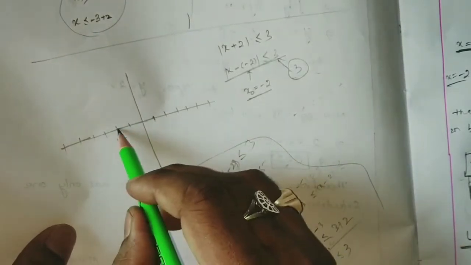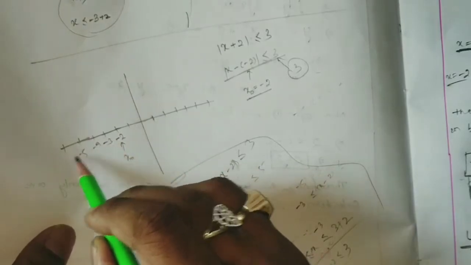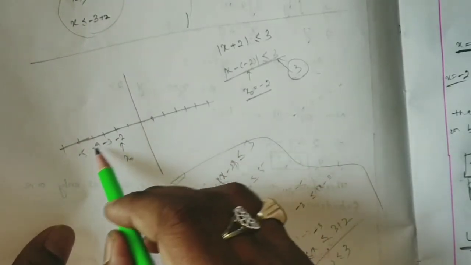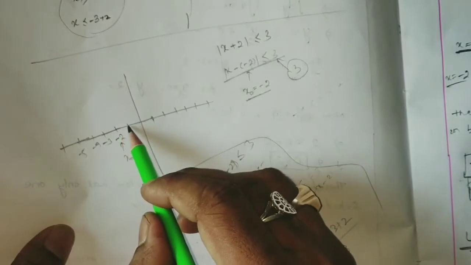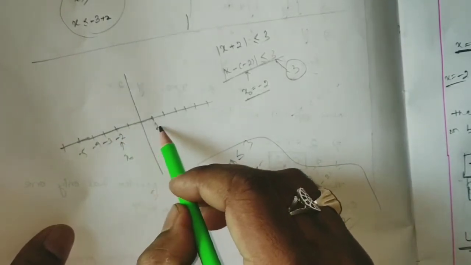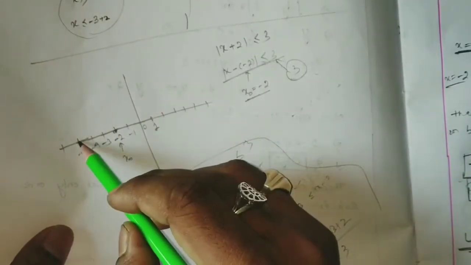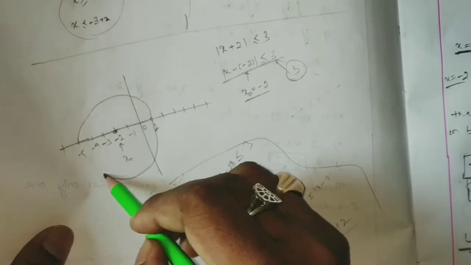This side also 1 2 3. That means -2 -3 -4 up to -5. It will be the range. It will move to this much. And here -1 0 1 2 3. This is 1 0 -1. So this will be the center and this will be the so-called circle.